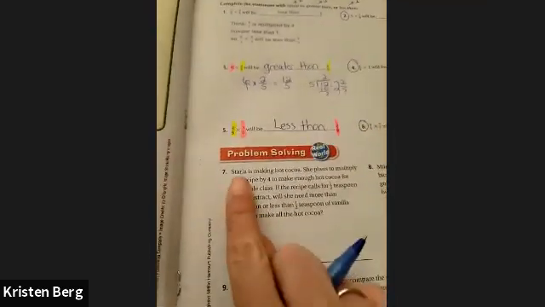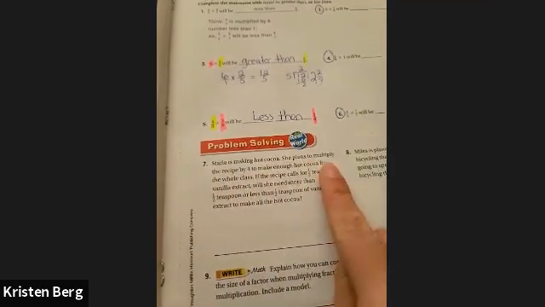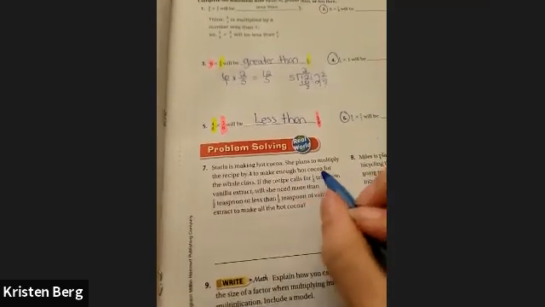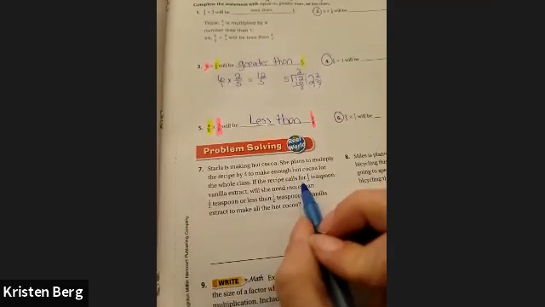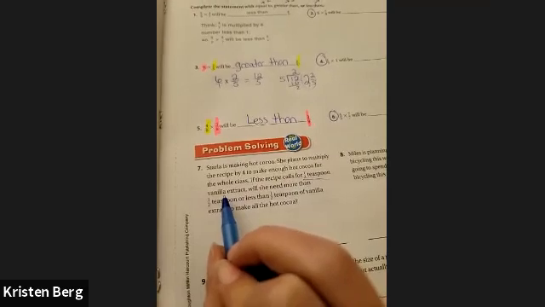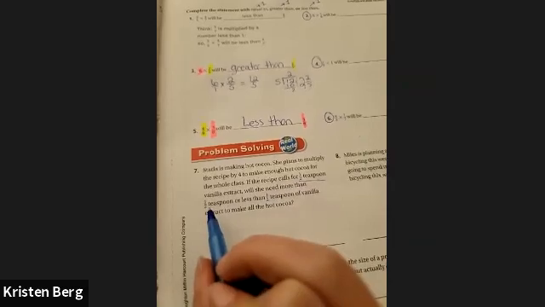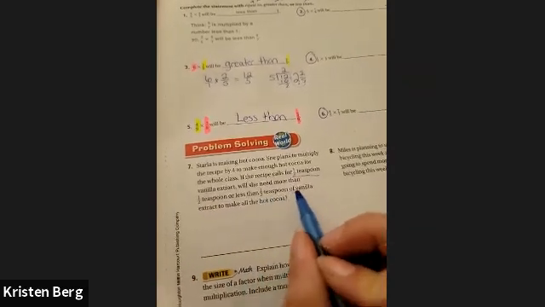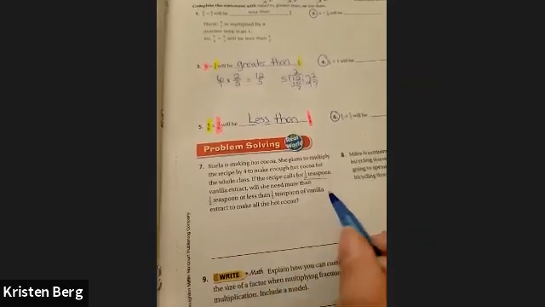I'm going to do 7 real quick with you. Starla is making hot cocoa. She plans to multiply the recipe by 4 to make enough hot cocoa for the whole class. If the recipe calls for 1/2 of a teaspoon of vanilla extract, will she need more than 1/2 teaspoon or less than 1/2 teaspoon of vanilla extract to make all of this hot cocoa?